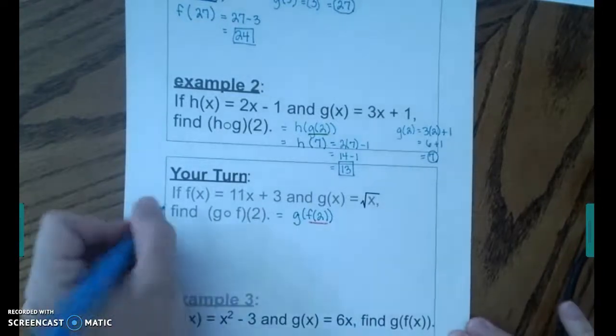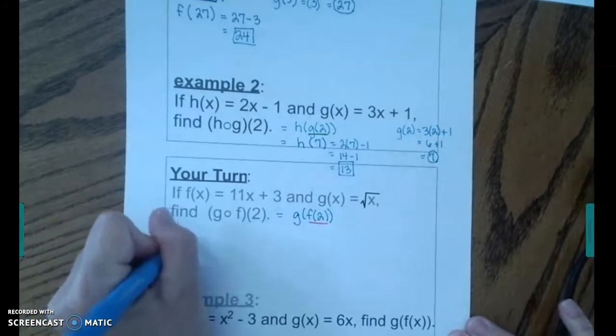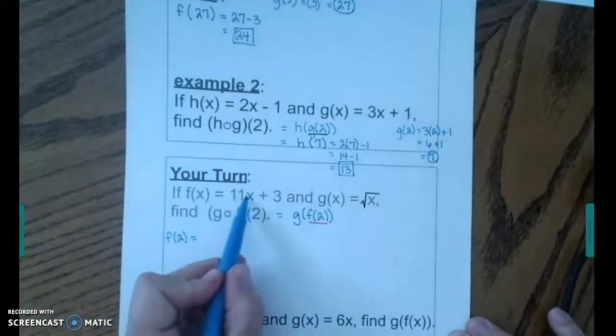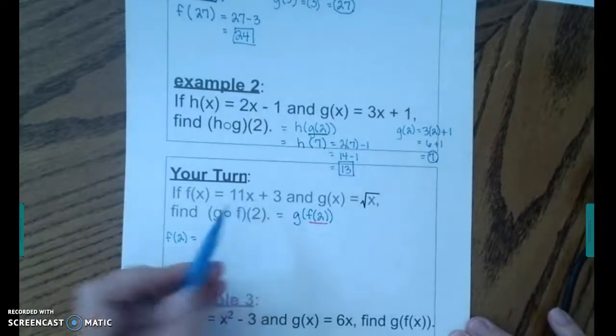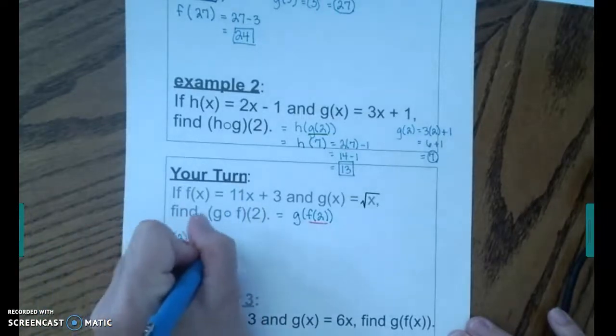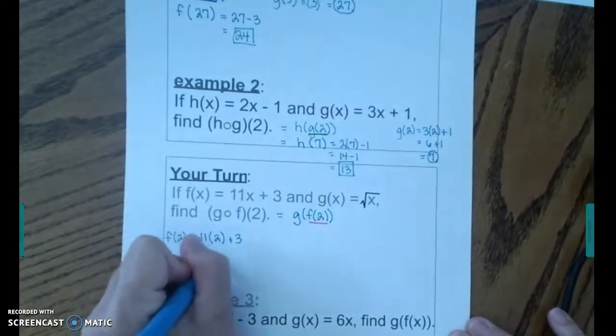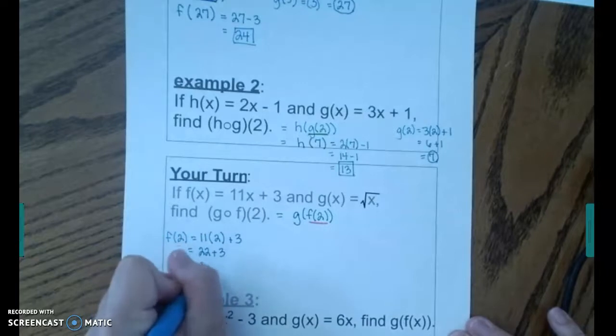So we want to find that first. So I'm going to just come over here, find f of 2. So f of 2 means I'm going to substitute 2 right here by this 11. So we'll have 11 times 2 plus 3. So 22 plus 3 gives me 25.